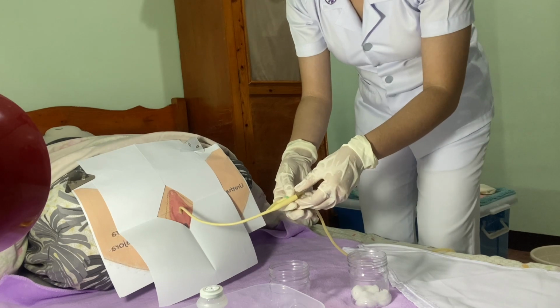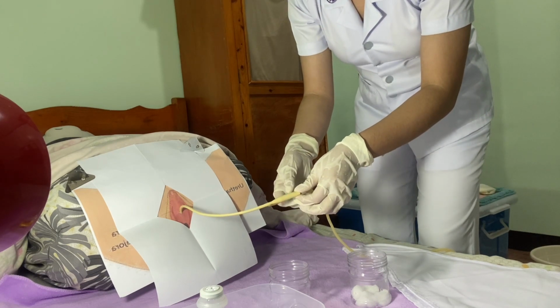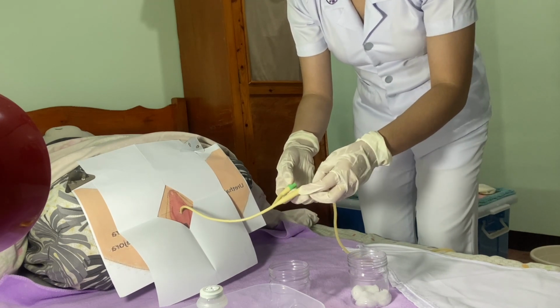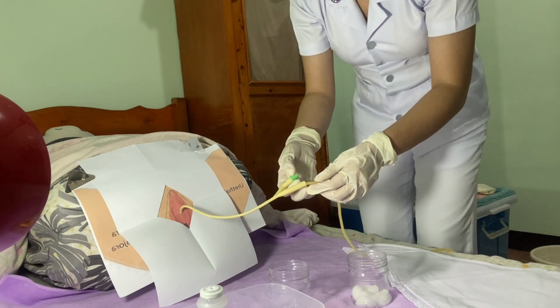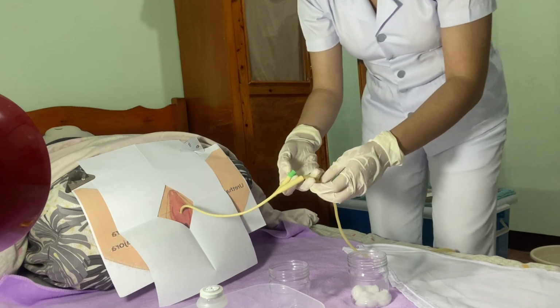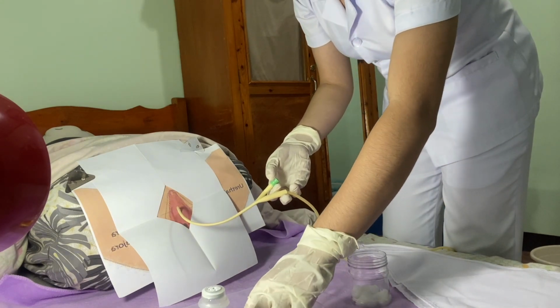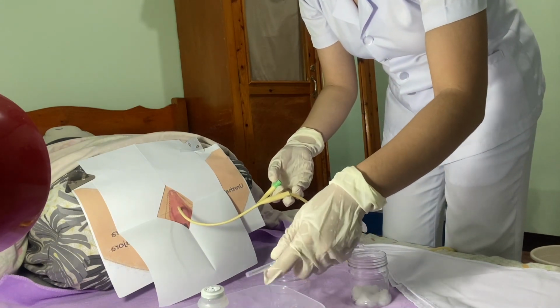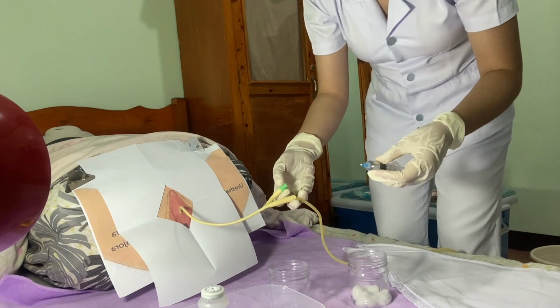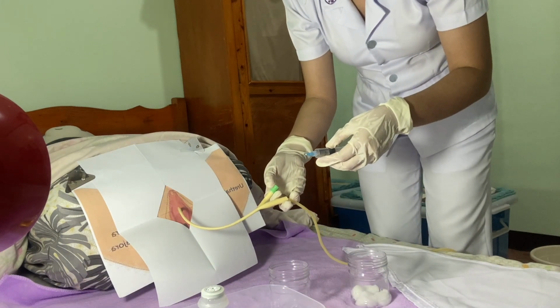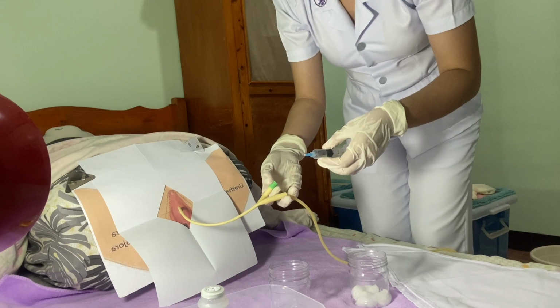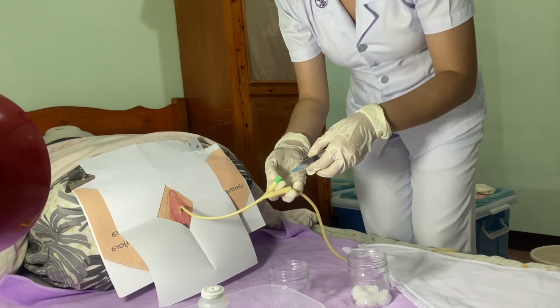Okay, so now we have to inflate the balloon with 10 to 15 cc of sterile water using a 15 to 20 cc syringe. So the balloon will prevent the catheter from slipping out of the patient's body. Also, if the catheter needs to be removed, then the balloon will be deflated.